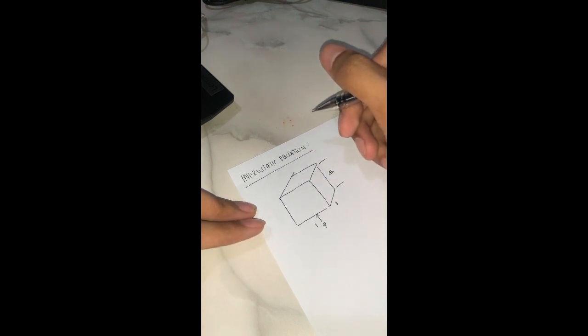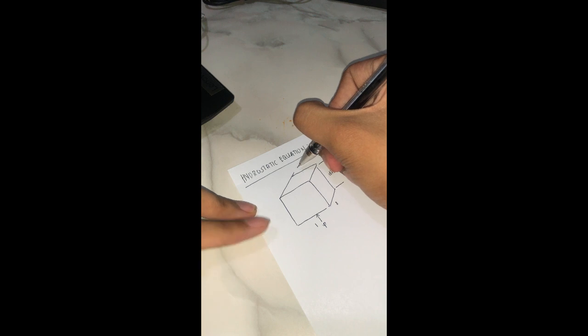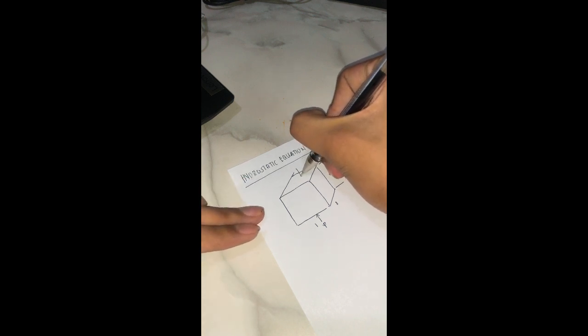So we can represent this as change of height, or dH. We also have the pressure above this cube, so it is pointing to the cube. So it is the pressure plus the change in height.